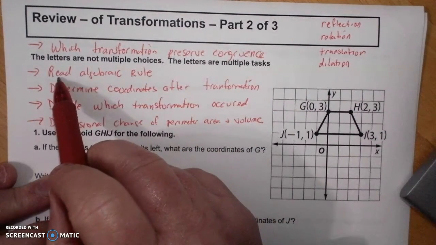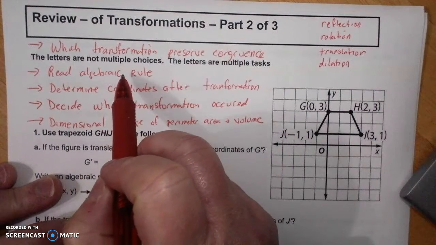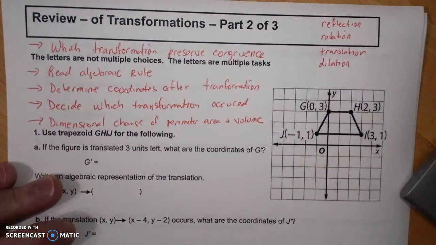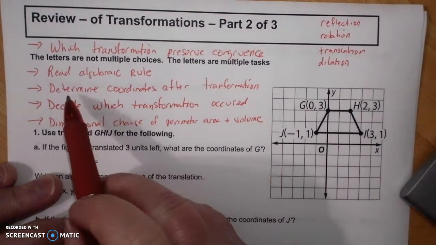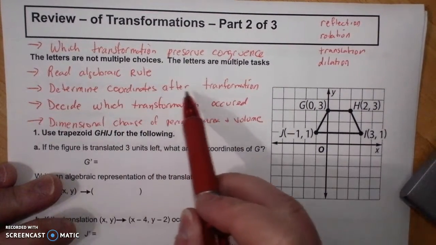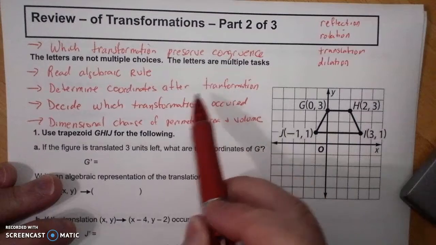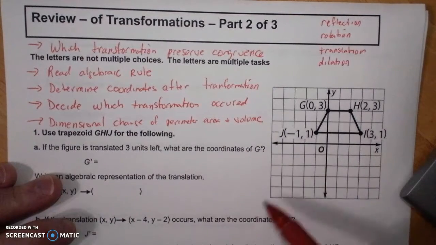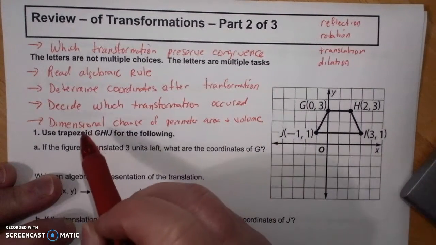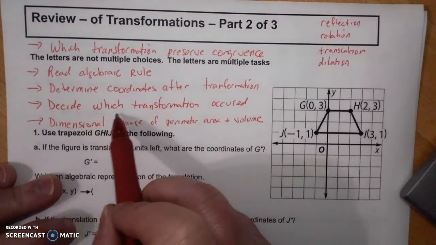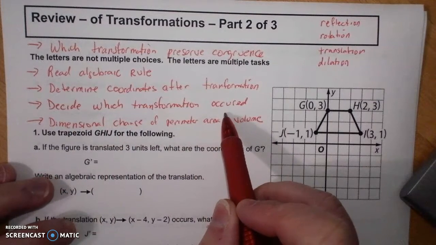So go back in your notes or think about which ones preserve congruence and which ones just preserve similarity. You will also need to be able to read an algebraic rule. So I can give you an algebraic rule and you should be able to tell me what transformation that is. You also will need to determine coordinates after transformation, and I'll demonstrate a couple of those in the review. You're going to have to decide which transformation occurred.